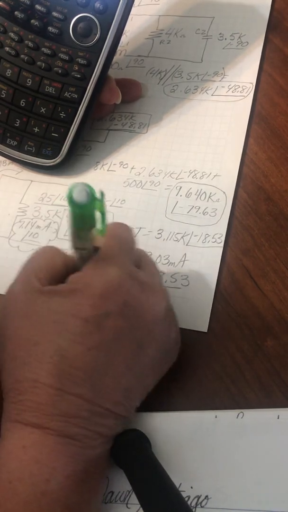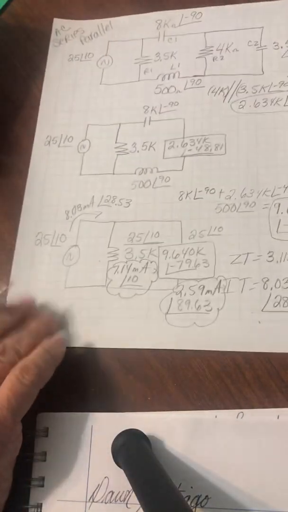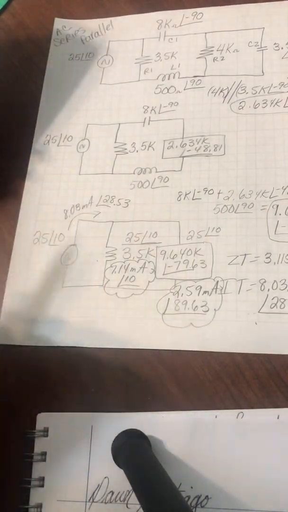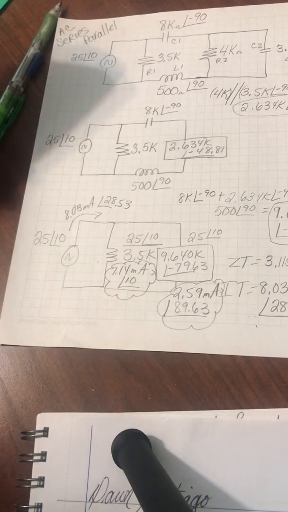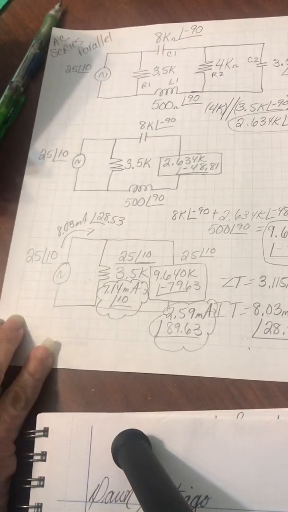How do we make sure we didn't fat finger or get something wrong? We have to add this plus this and make sure that it adds up to that. Once it does, then we can move up the circuit.